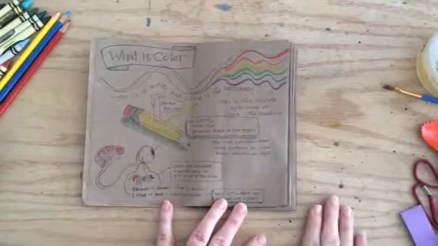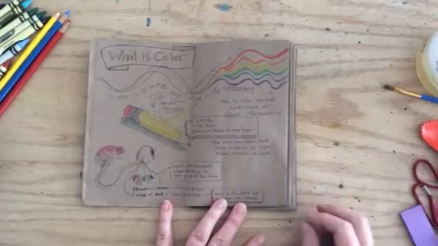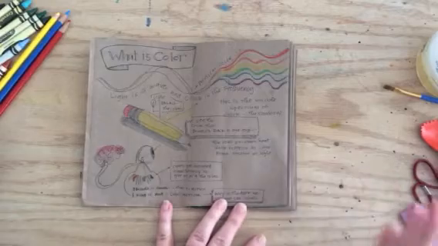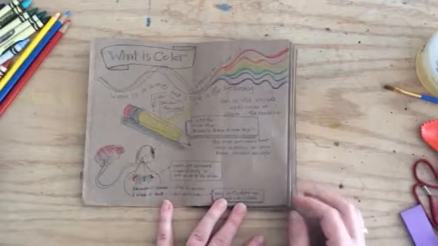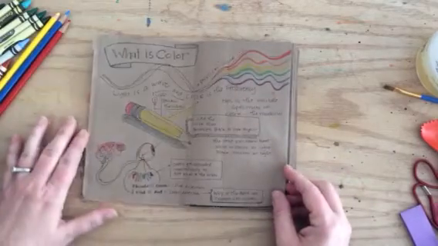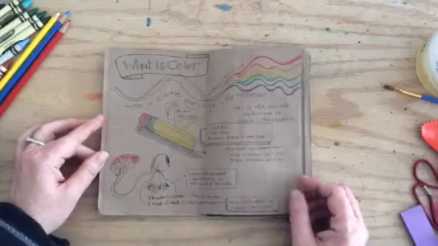Obviously this is a painting class, but not all of you have paint right now. But it is still a class about color. So color is what we learn about when we learn how to paint. And today we're going to start experimenting with color by making me a color wheel.